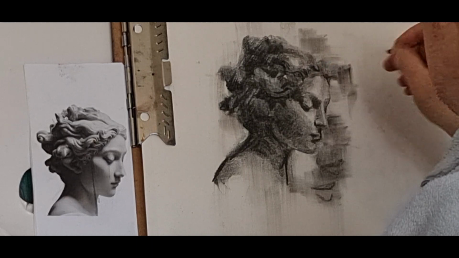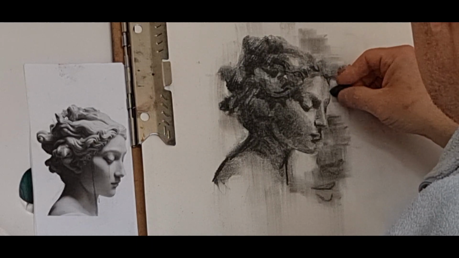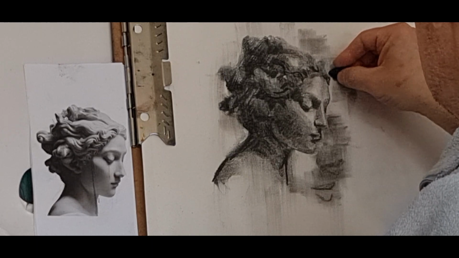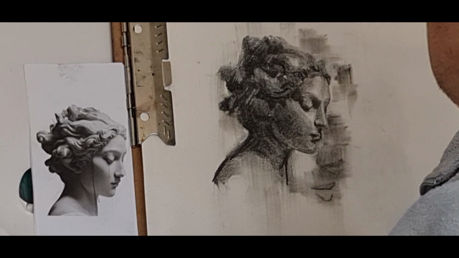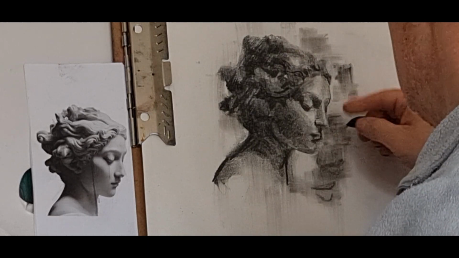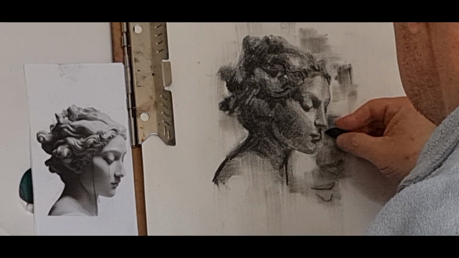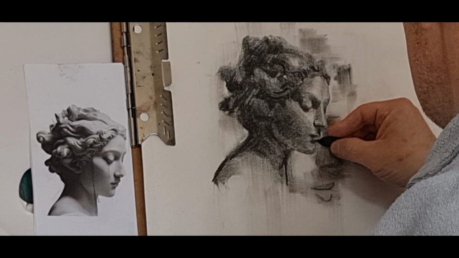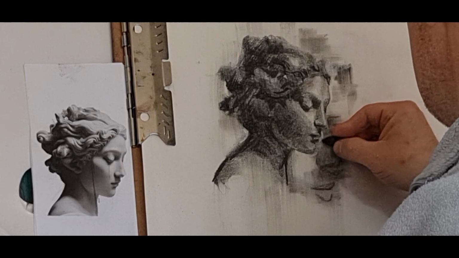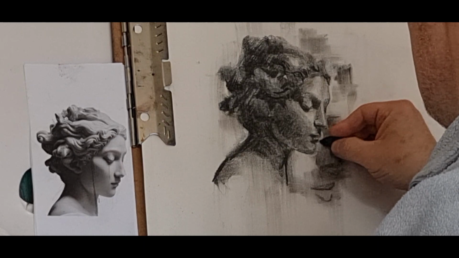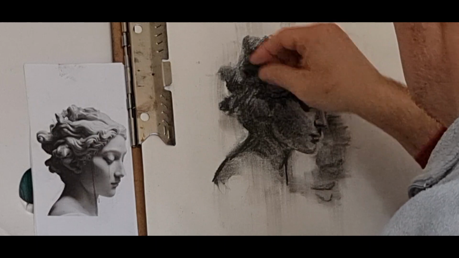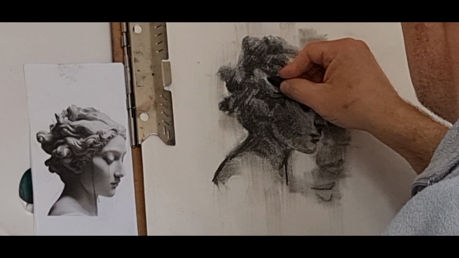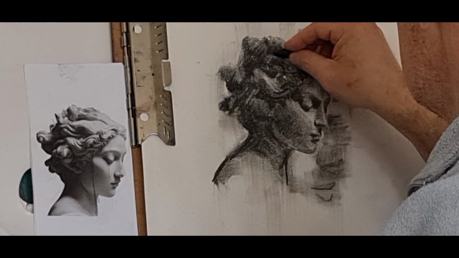Light at the forehead. Maybe the lighter background. Push the lower lip a little bit further back. Lower lip. Curls. Some highlight on the curls here.